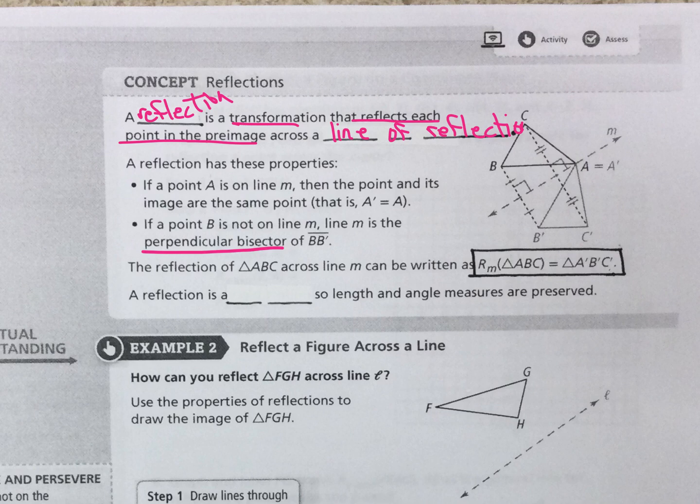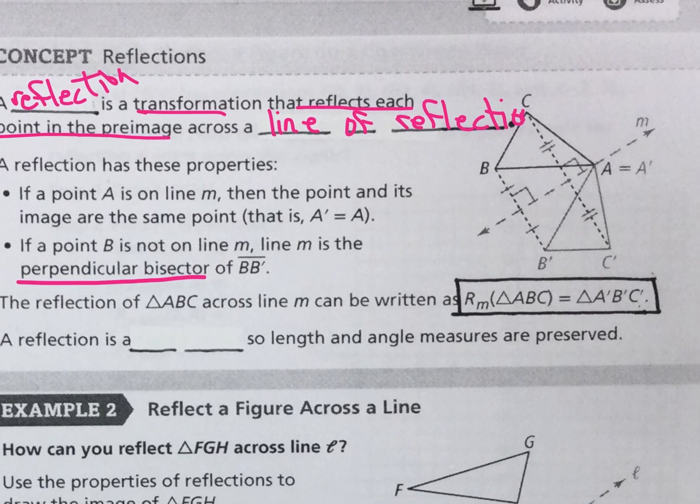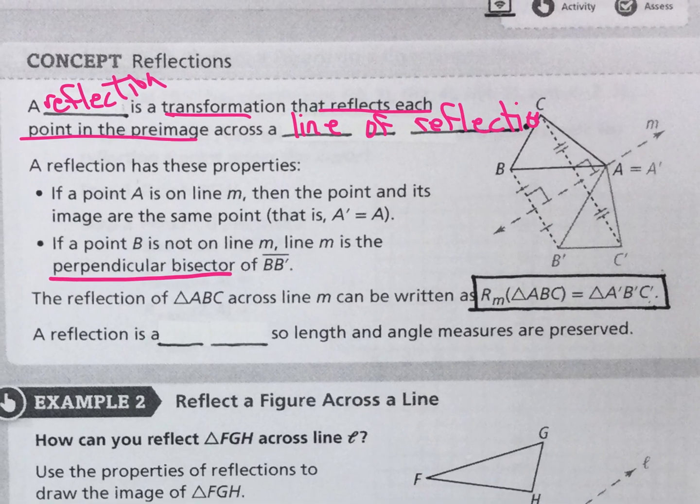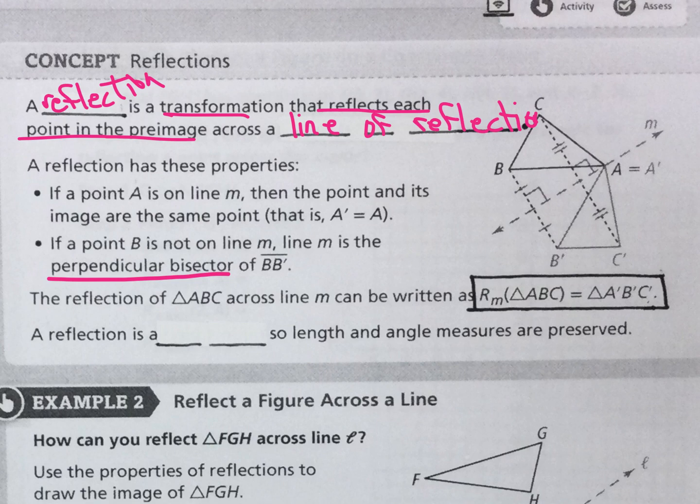All right, so first off, let's talk about a couple of things here. Our first image, the pre-image, is written as ABC. The second image, after we reflect it, we call the image, and we write these points as A prime, B prime, and C prime.